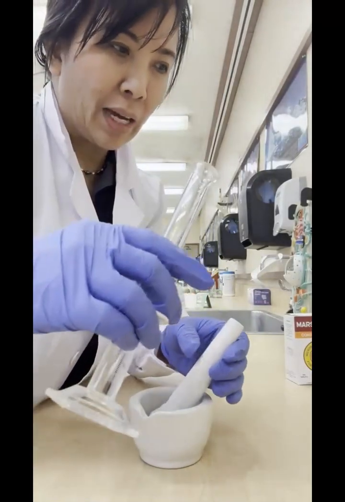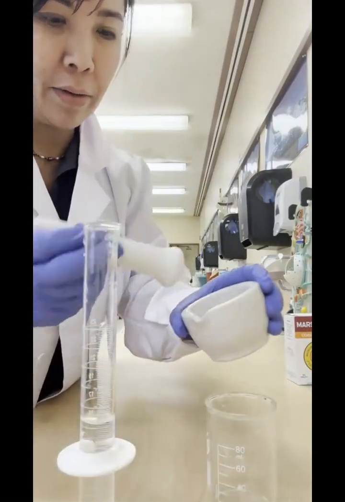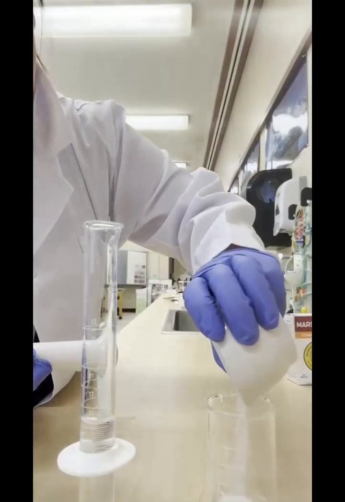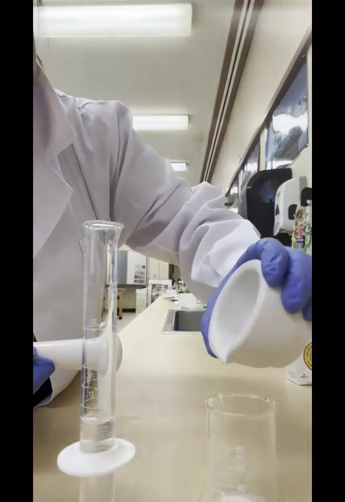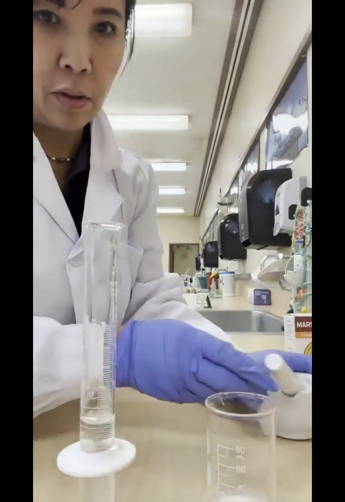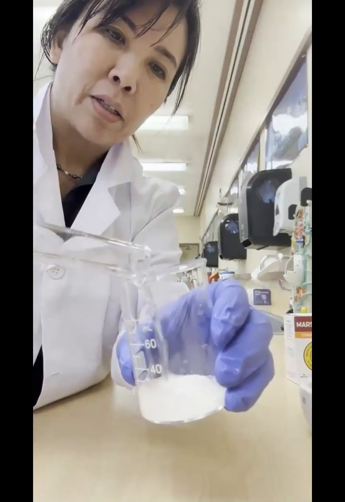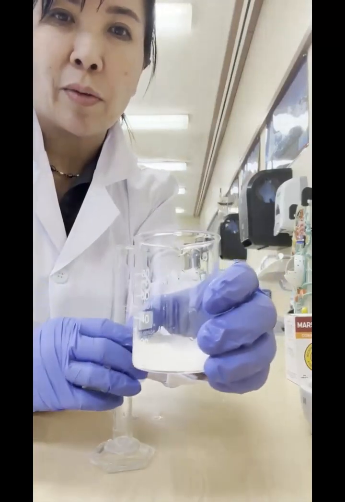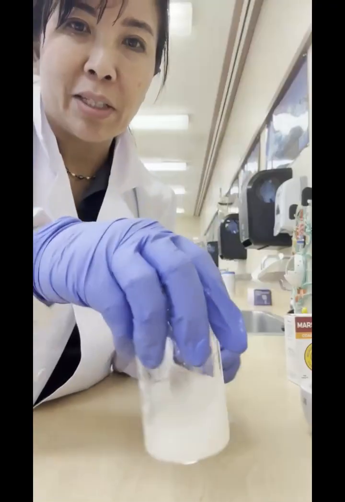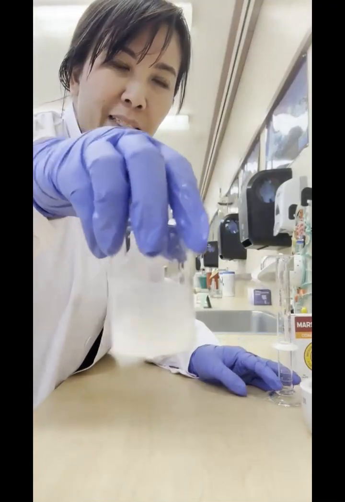And we're just going to add to the beaker our rennin powder, and we'll add our 15 milliliters of water. So this is our solution right now. This is what contains the enzyme. This is the rennin and the water, and this contains the enzyme.